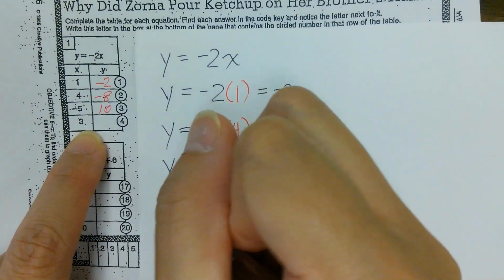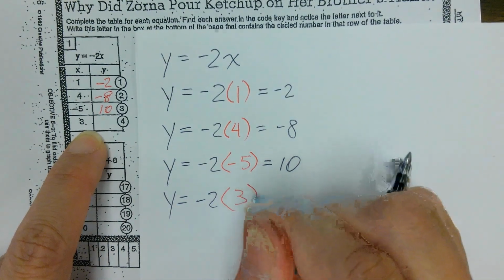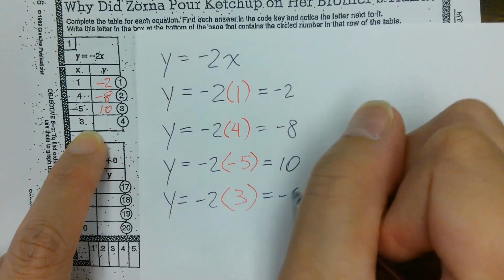And then 3, what do you get? Negative 6.